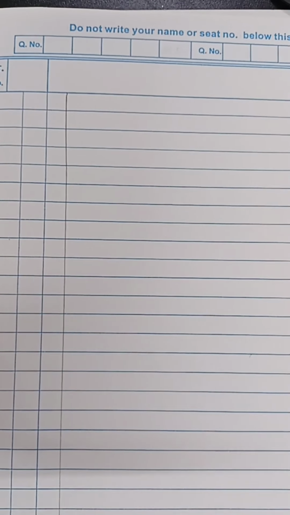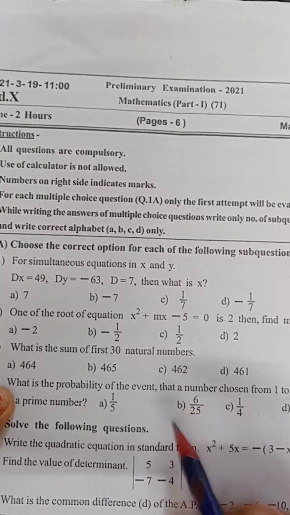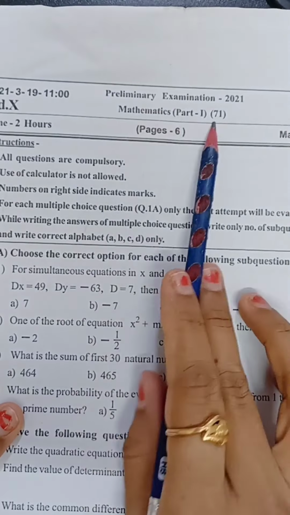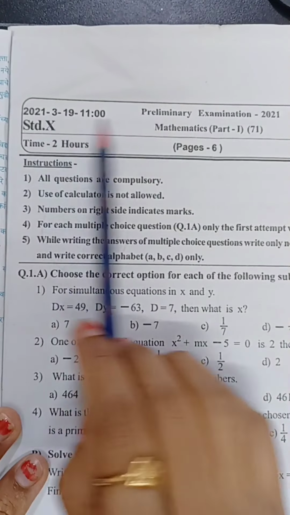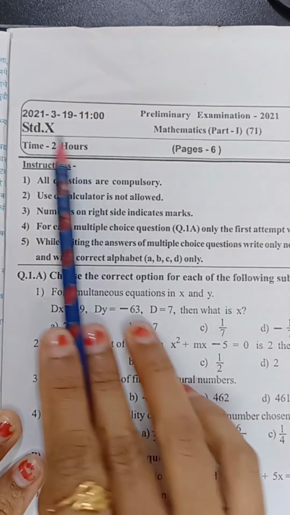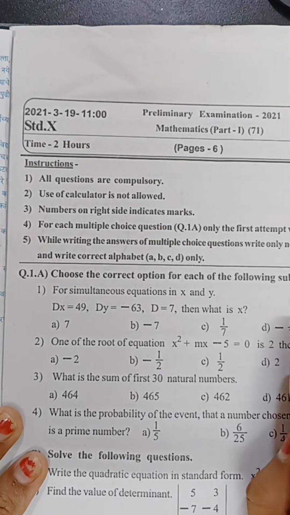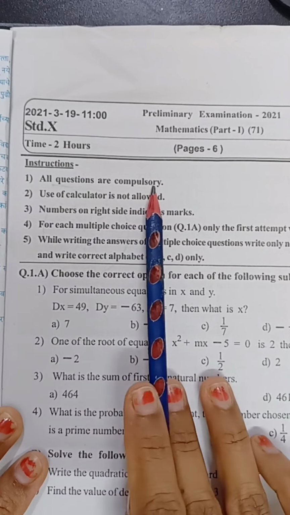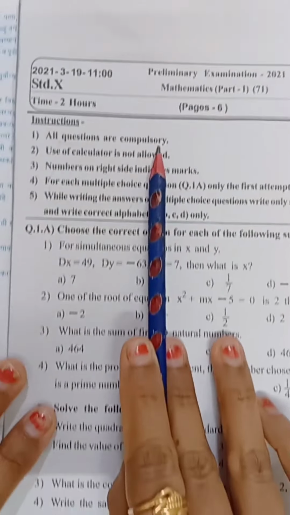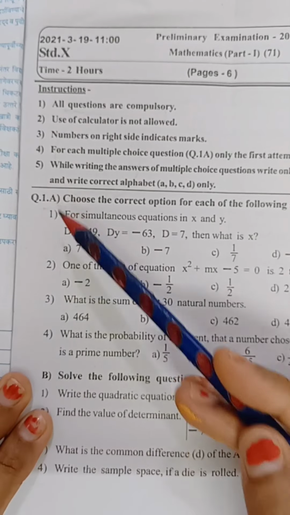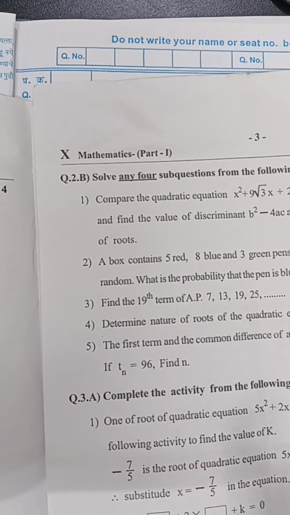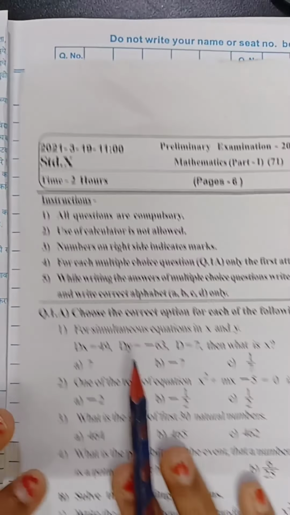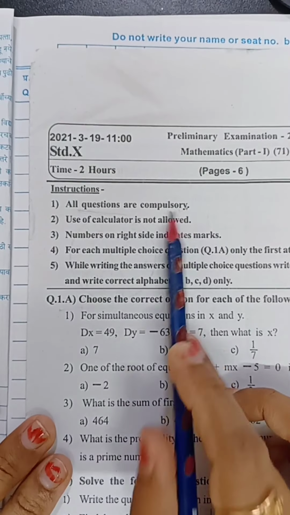Next, as I told you, I have taken a prelim paper. This is last year's prelim paper, which came from BSM. So when you read, see: Preliminary Examination 2021, Standard 10, 2 hours, Maths 1, marks 40. All questions are compulsory. All questions are compulsory here means question number 1A you should attempt, question number 1B you should attempt, question number 2A you should attempt, then 2B, 3A, like that. All the main questions should be attempted. That is the meaning of all questions are compulsory.